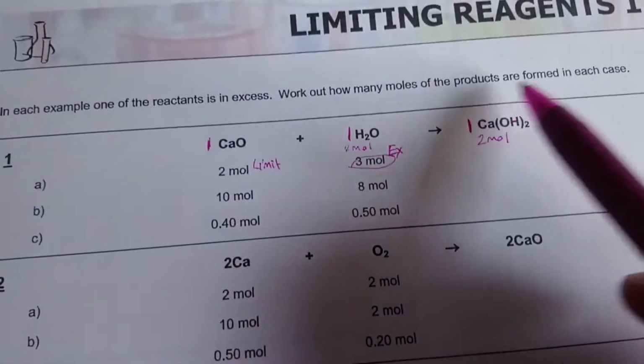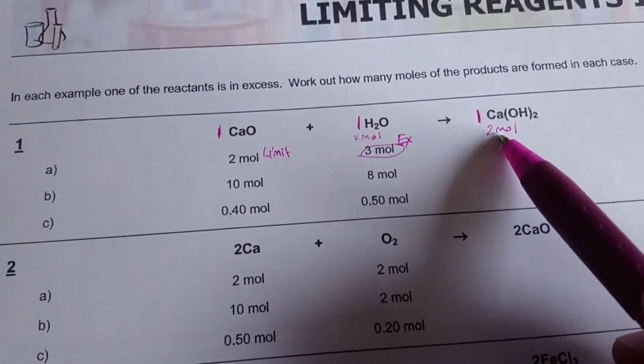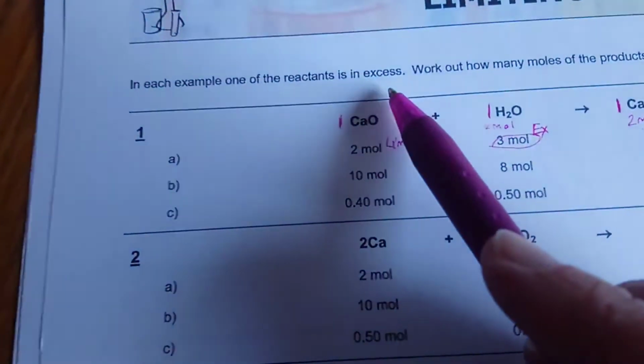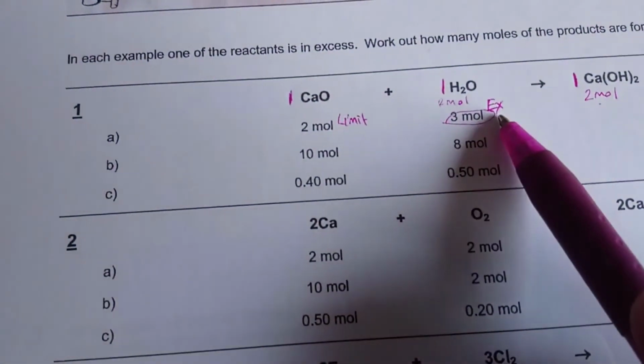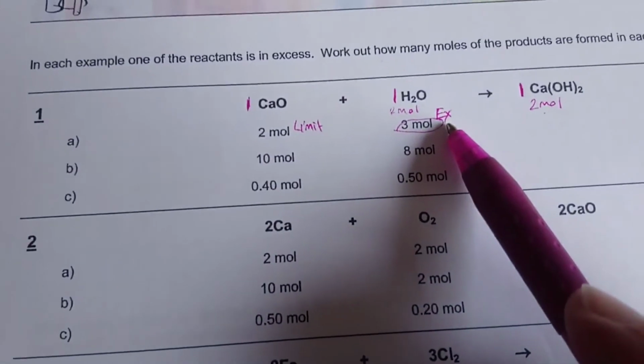How many moles of products are formed? In this instance, 2. One of the reactants is in excess. I've also worked that out here. It was, in this instance, water that was in excess.